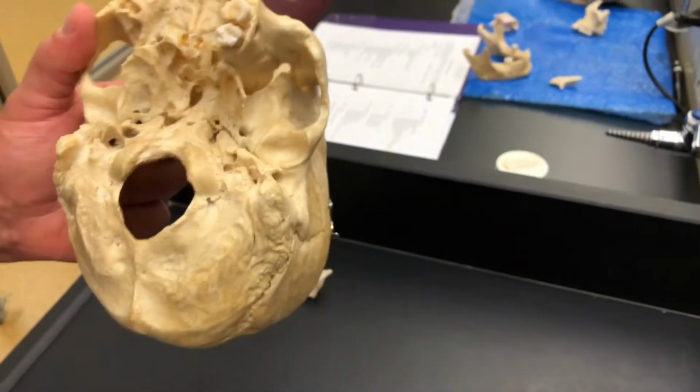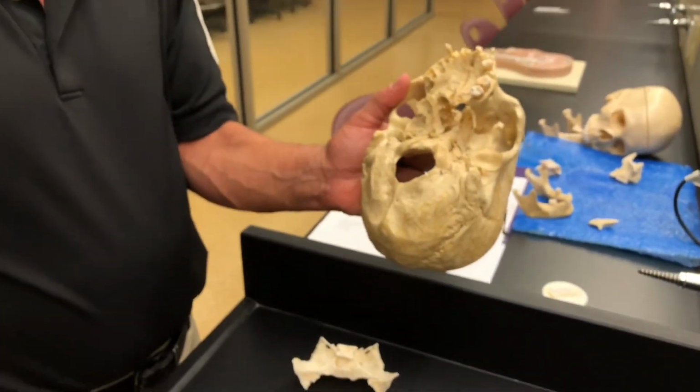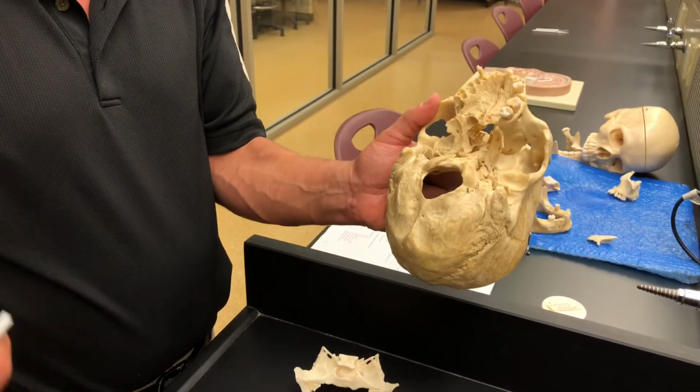A couple more structures. We will come back to sphenoids. Optic foramen we are going to take off. It's very difficult to show you if you're not here and not actually holding the skull. So optic foramen, cancel it out. You're welcome.